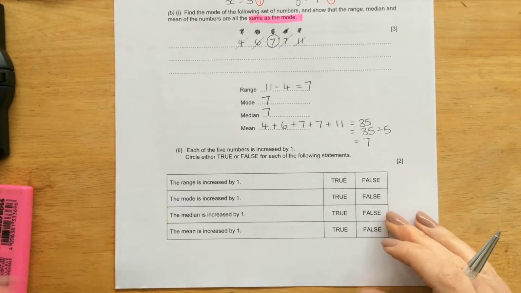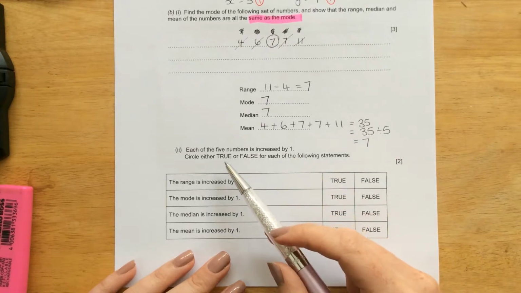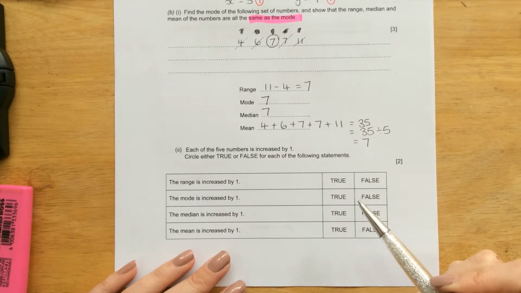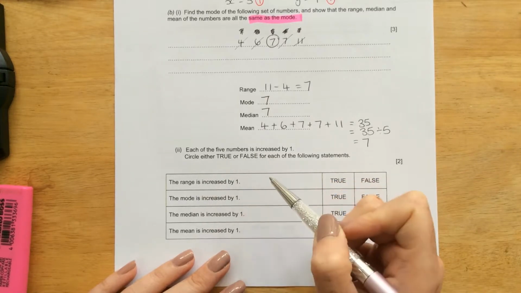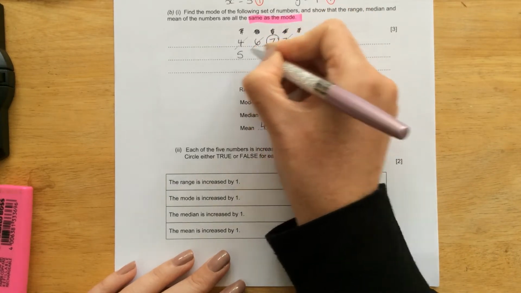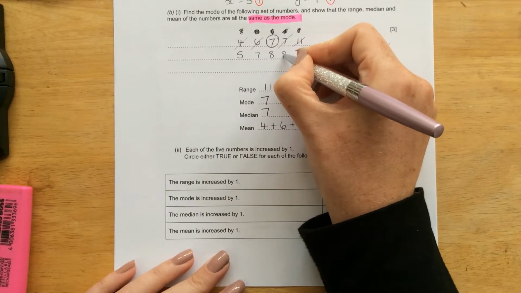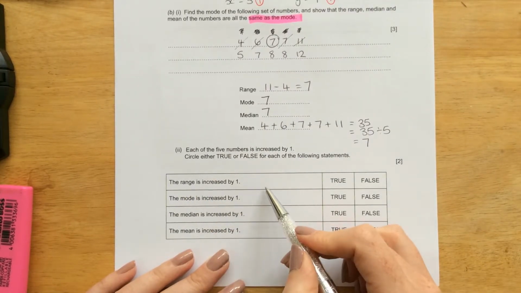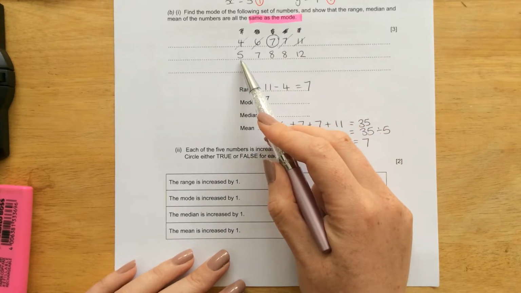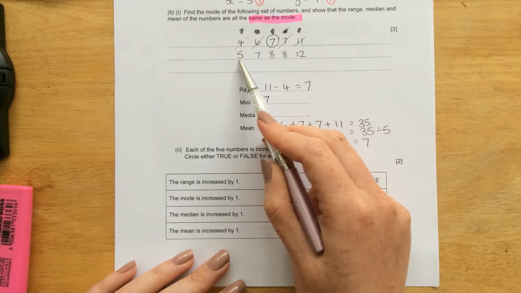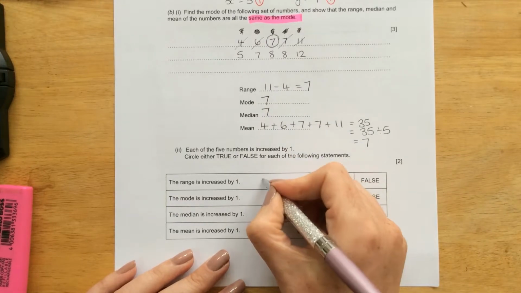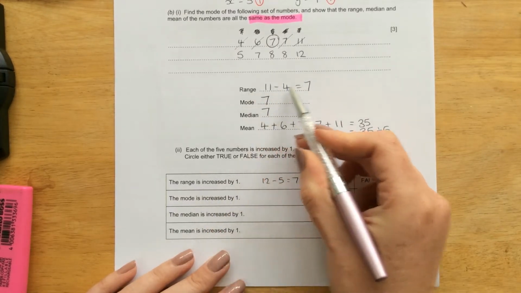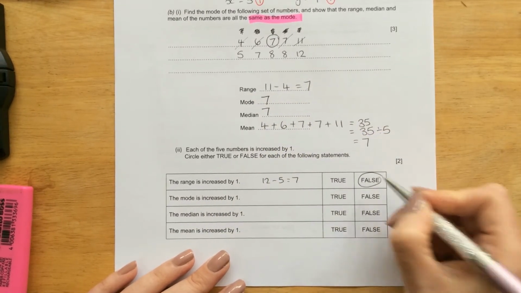Part 2. Each of the 5 numbers is increased by 1. Circle either true or false for each of the following statements. So if I increase each of those numbers by 1, this would then become 5, 7, 8, 8, and 12. So the range is increased by 1. Well, the range of these new numbers, 12 take away 5, that would be 7. So the range is not increased by 1, so that would be false.